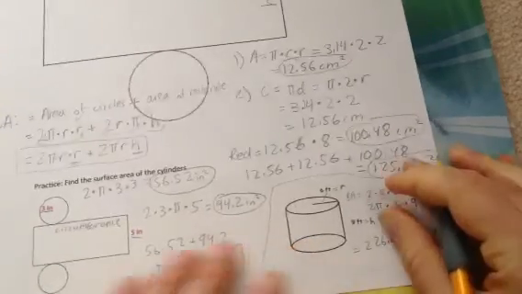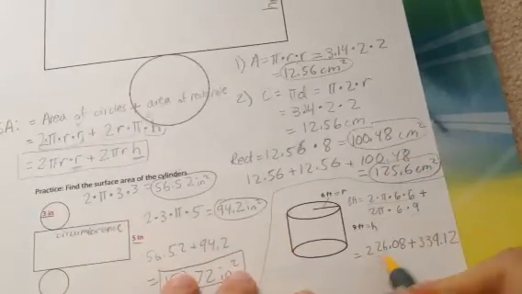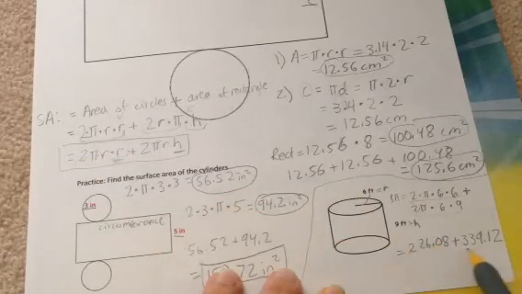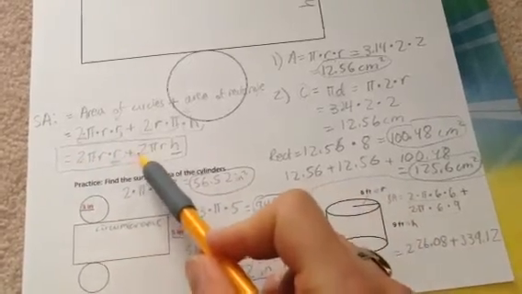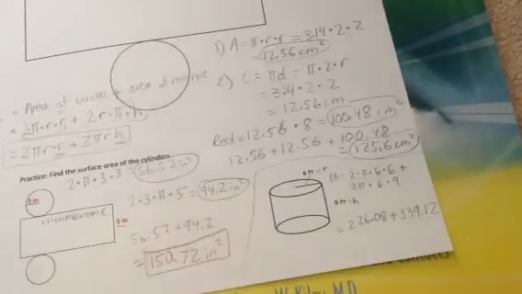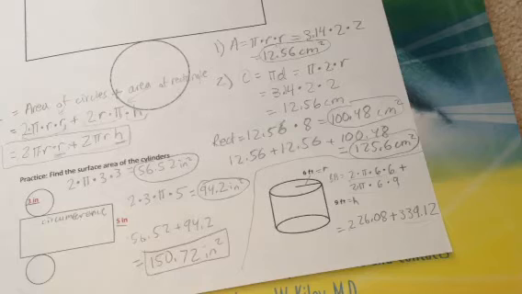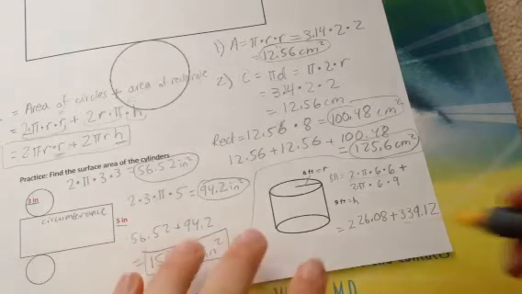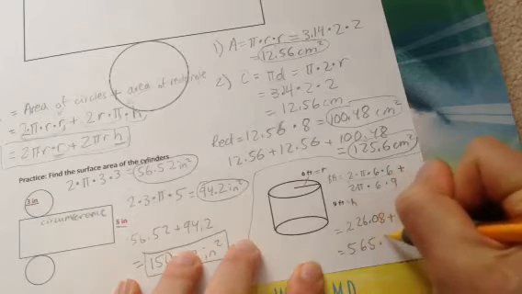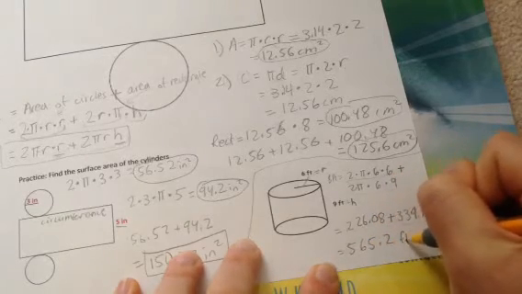339.12. So this was the area of that first part, the first section right here, the circles, and then the 339 is the area of the rectangle, which was that part of the formula. So then we add those two numbers together. So 226.08 plus 339.12, and we get 565.2 feet squared.